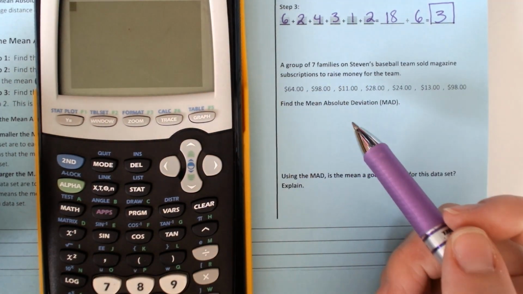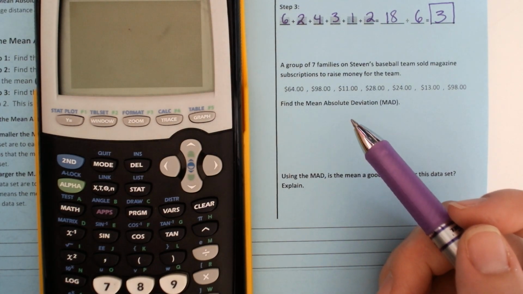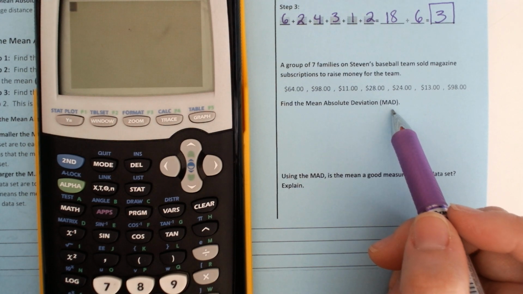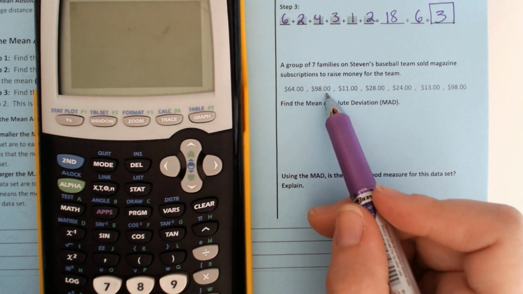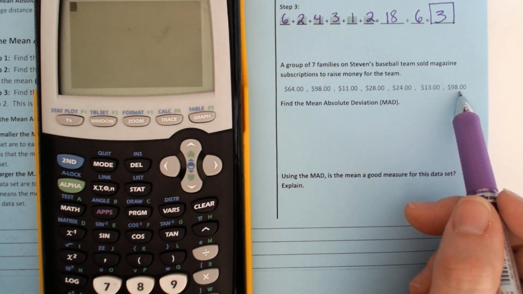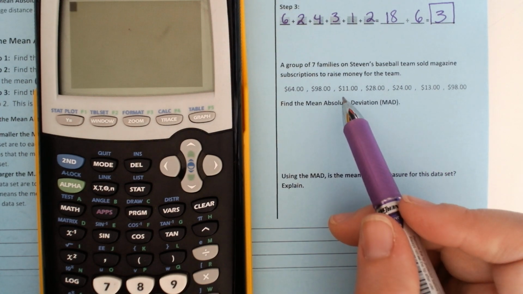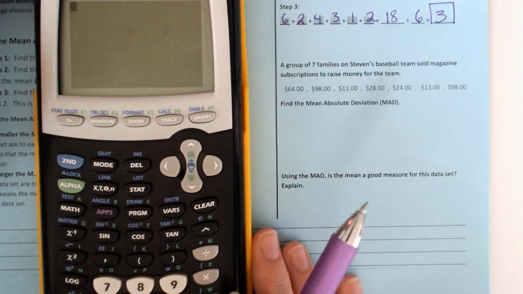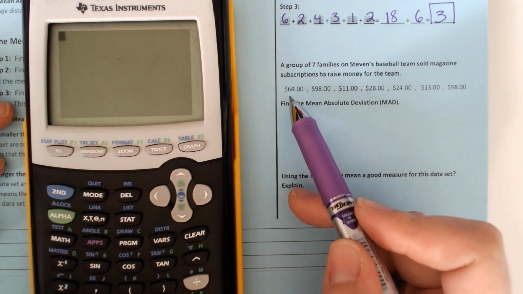A group of 7 families on Stephen's baseball team sold magazine subscriptions to raise money for the team. We need to find the mean absolute deviation. So we're going to start by adding all these numbers together. Now I see a bunch of decimal points and zeros, but these are all whole dollar amounts, so I'm not going to add the 0.00 on each one. Let's just add our whole dollar amounts.